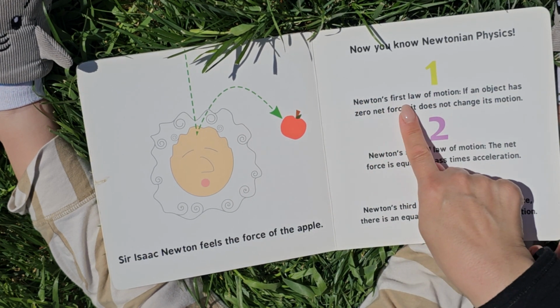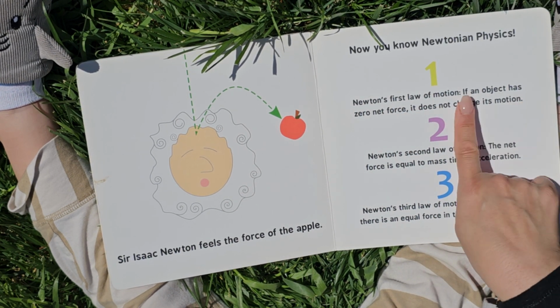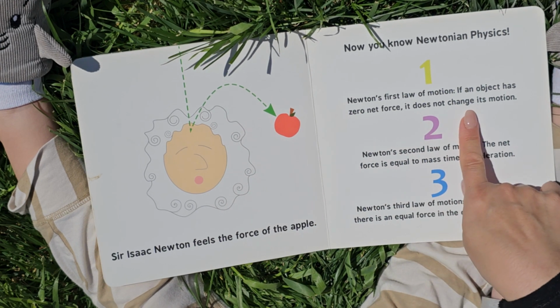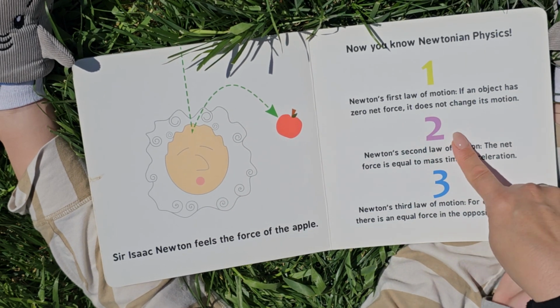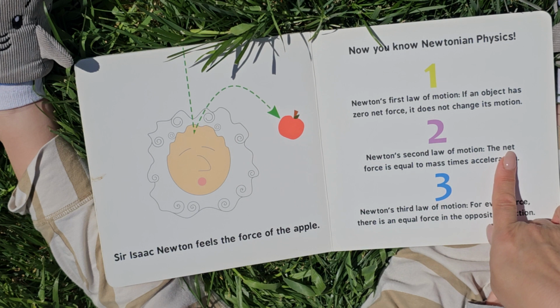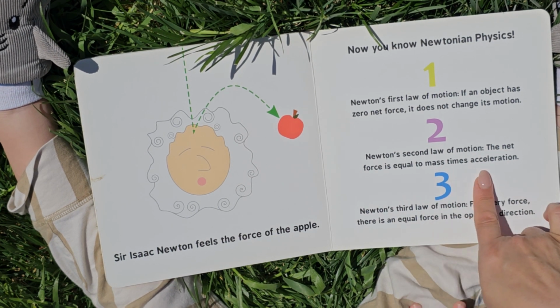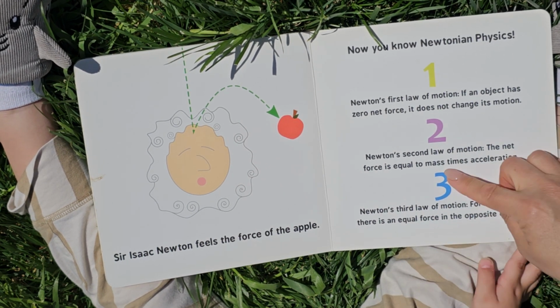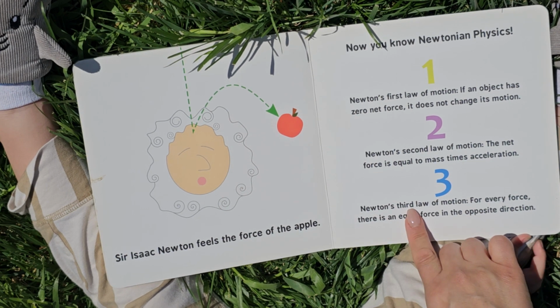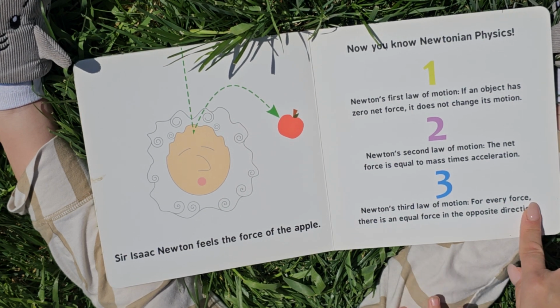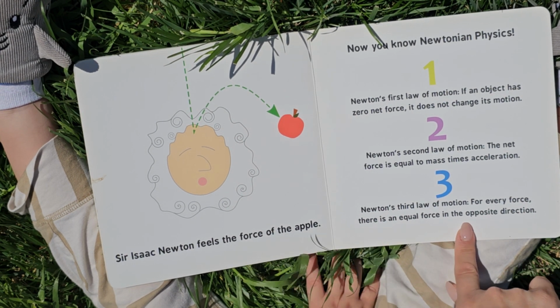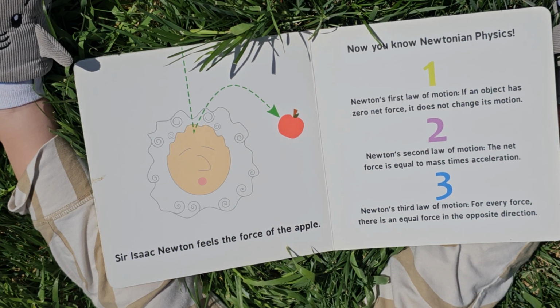1. Newton's first law of motion. If an object has 0 net force, it does not change its motion. 2. Newton's second law of motion. The net force is equal to the mass times acceleration. And 3. Newton's third law of motion. For every force, there is an equal force in the opposite direction.